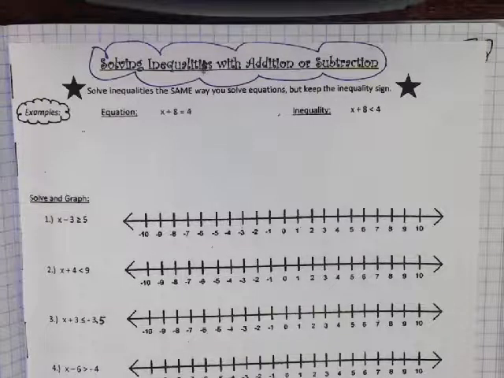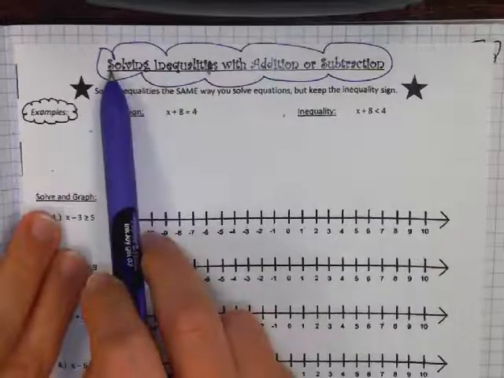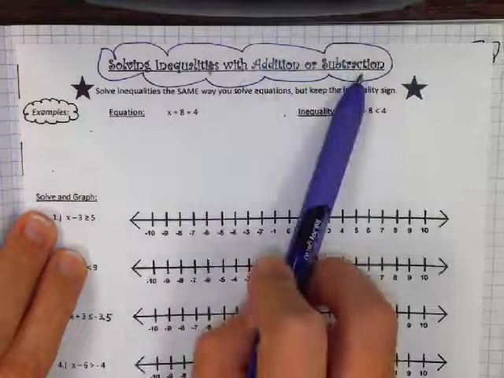Yesterday we learned basic inequalities. We talked about greater than, less than, greater than or equal to, and less than or equal to. We also talked about the open and closed circle when we graph. Well, today we're going to incorporate that when we solve inequalities with addition or subtraction.